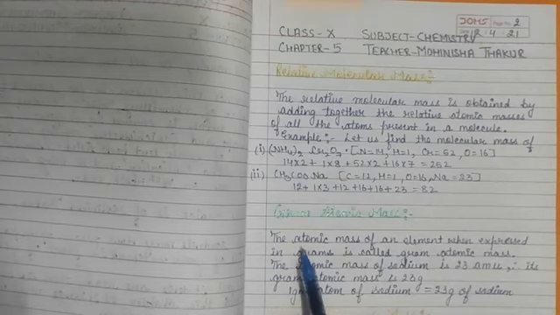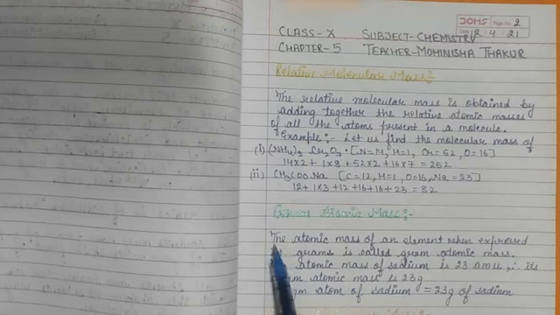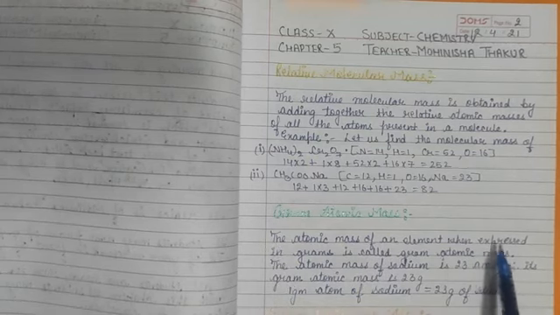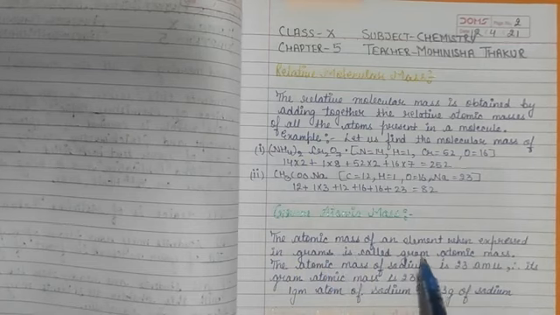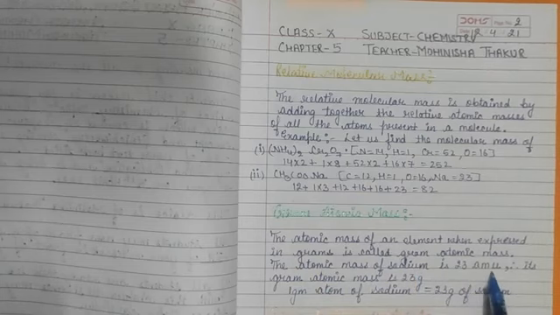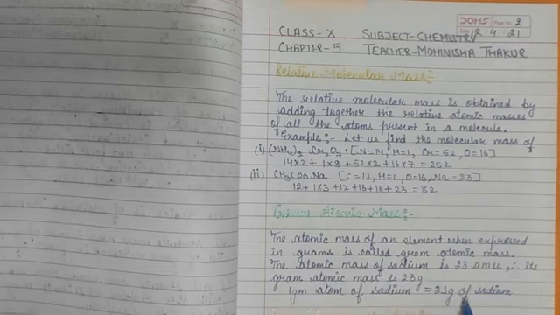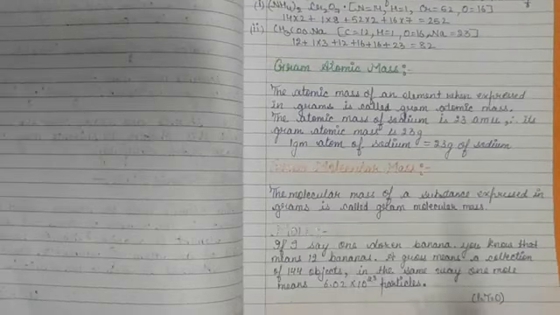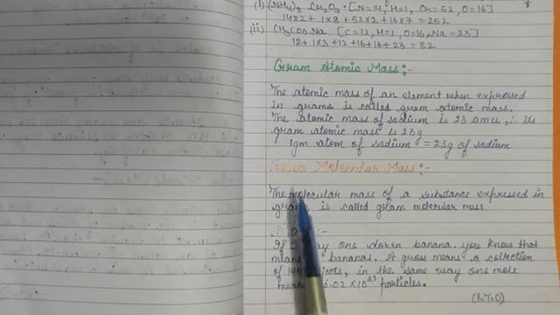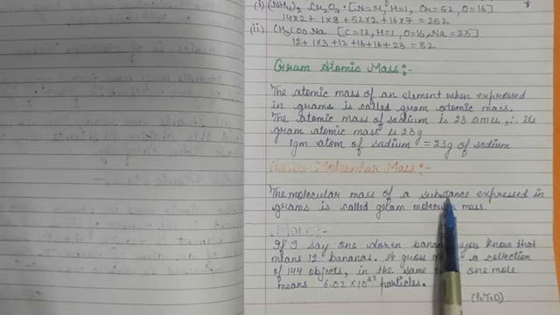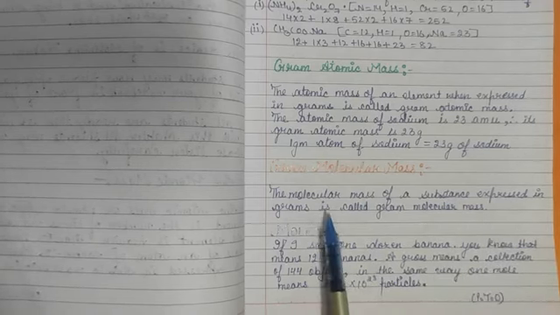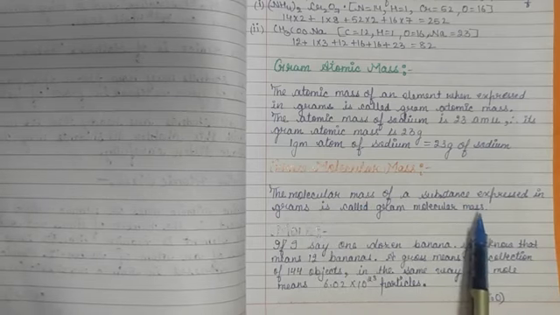Now we will do gram atomic mass. So students, the atomic mass of an element when expressed in grams is called gram atomic mass. The atomic mass of sodium is 23 AMU. Its gram atomic mass is 23 gram. So 1 gram atom of sodium is equal to 23 gram of sodium. Now we will discuss the gram molecular mass. The molecular mass of a substance expressed in grams is called gram molecular mass.